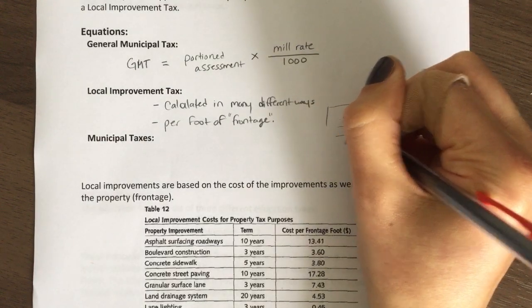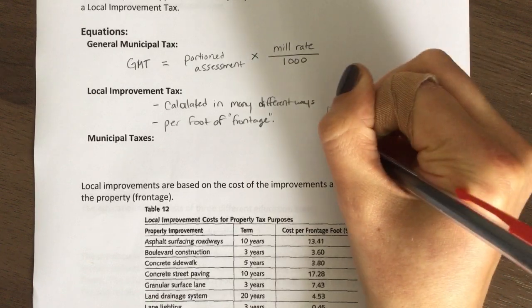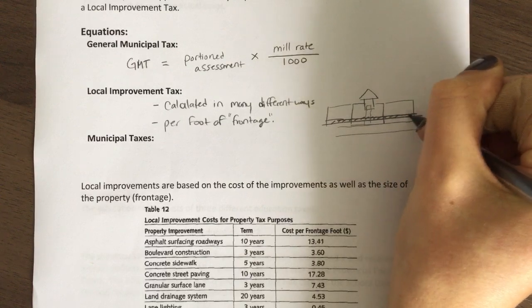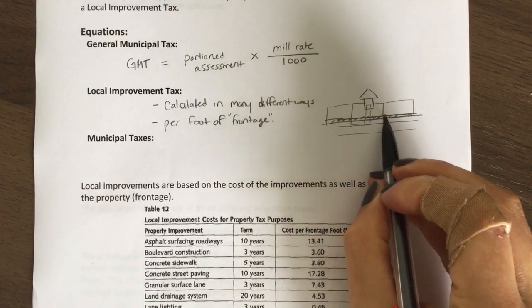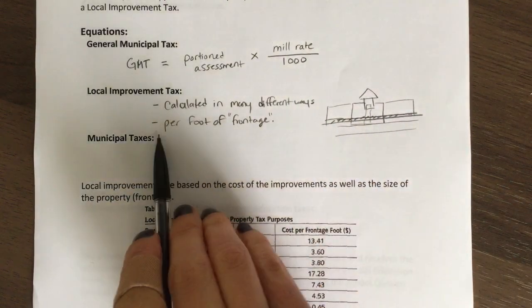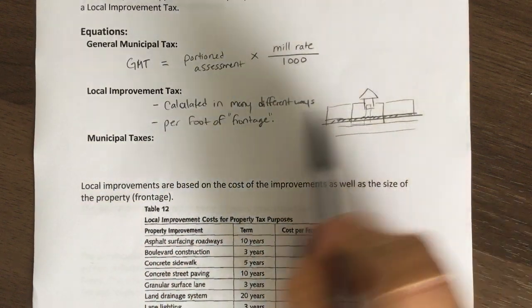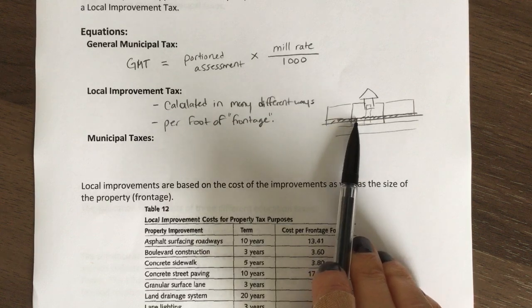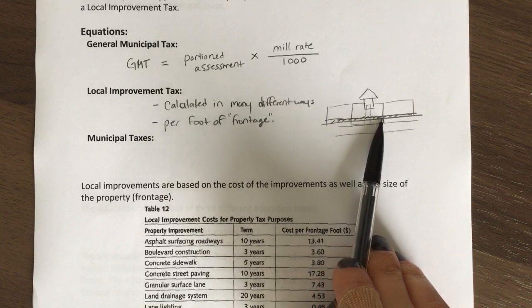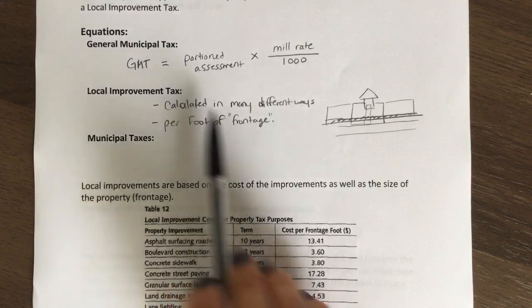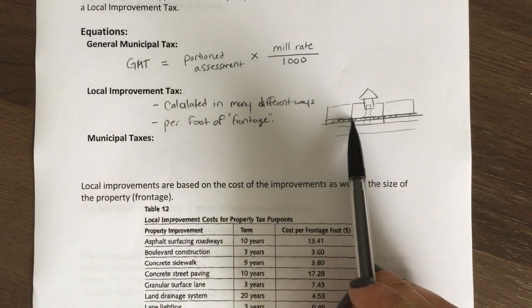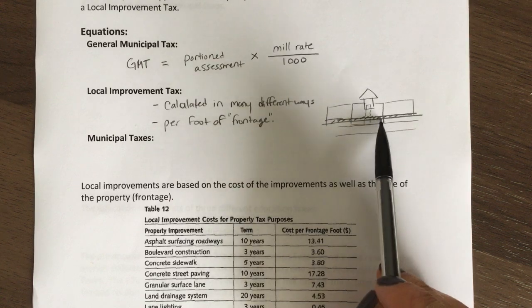So they're building a sidewalk right here through these properties. There's our sidewalk. Now, as you notice, the sidewalk's being built right over your property here. So this is what I mean by per foot of frontage. So if the local improvement is that they're building a sidewalk on your property, you are helping to pay for that sidewalk through your local improvement tax. And that's calculated per foot of frontage. Frontage meaning how much of this property is yours.